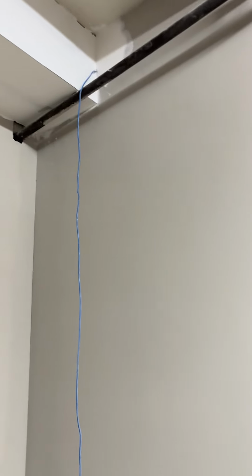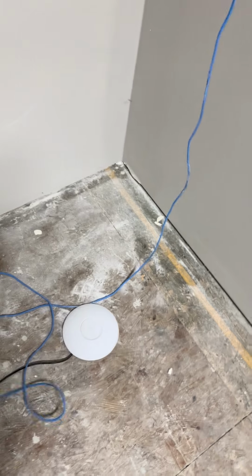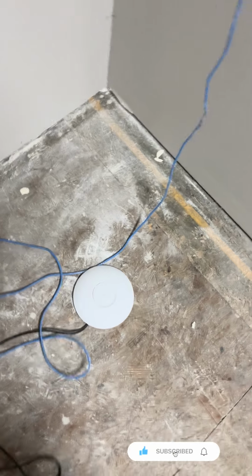Since the client had already told us that at one point they were receiving internet connectivity, but they're not anymore, we can most likely suspect that this access point isn't receiving power. And if you look further, I know that the video is a bit shaky, you don't see it illuminated.